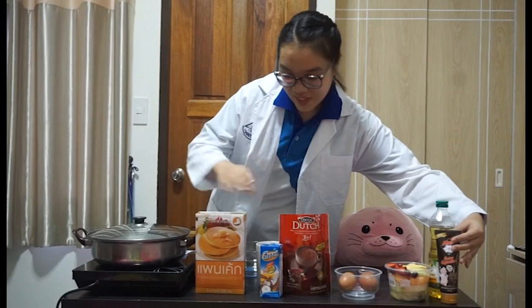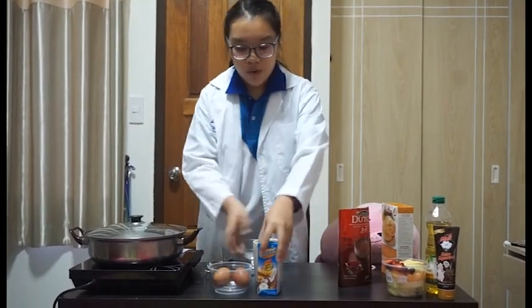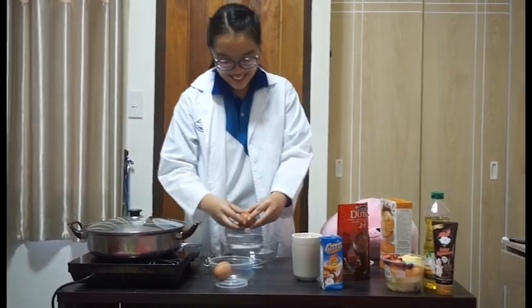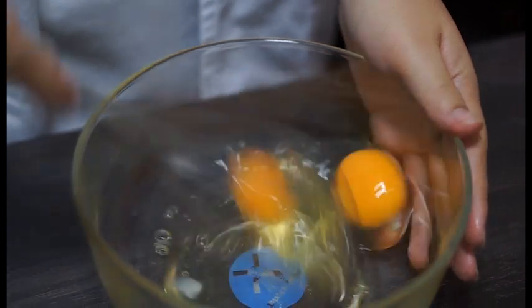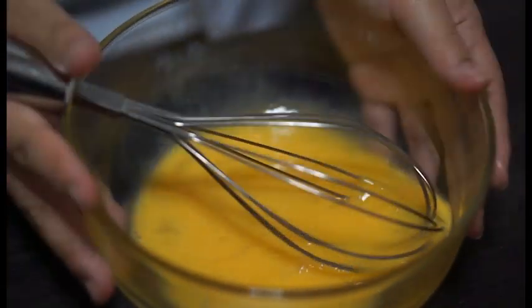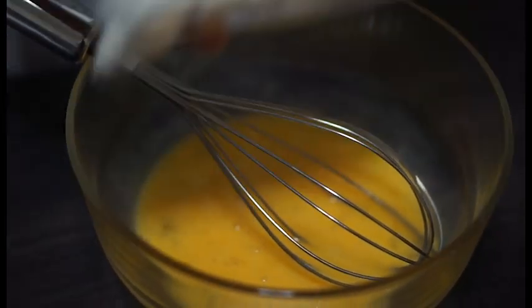Okay, first I will add egg on the bowl. I will mix the egg. Okay, yeah, it's mixed together. And the second, I will add flour. This is the flour.